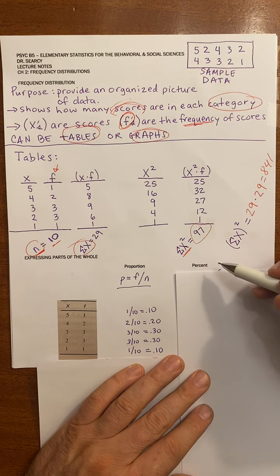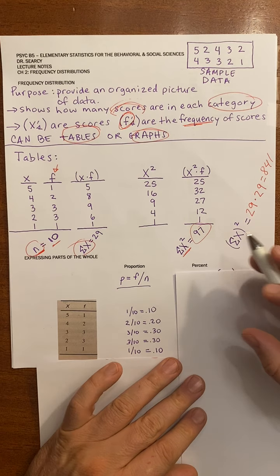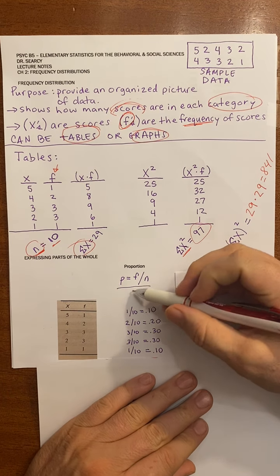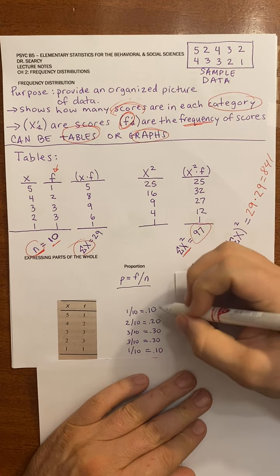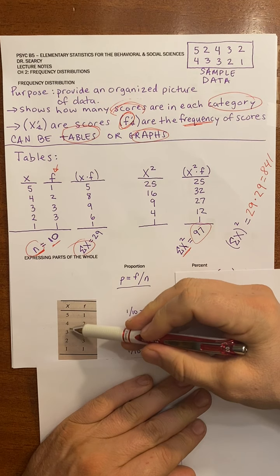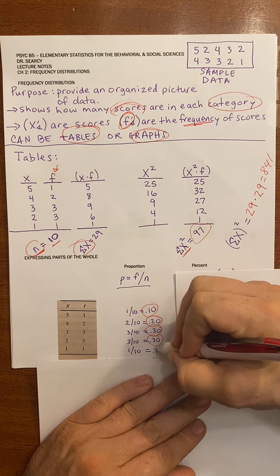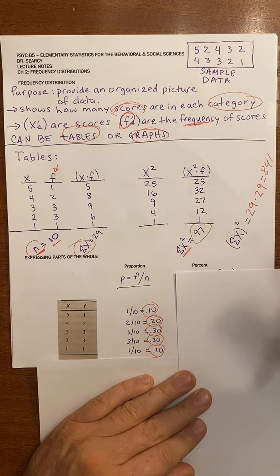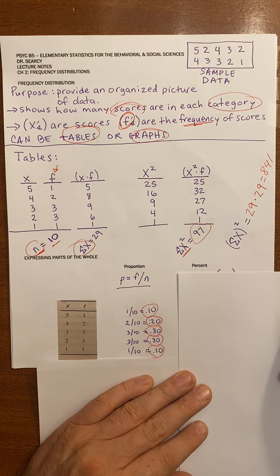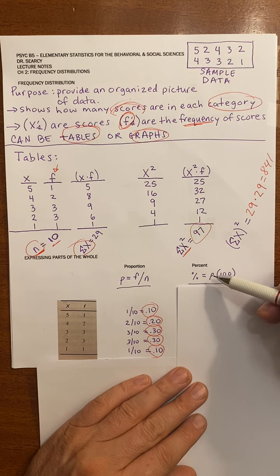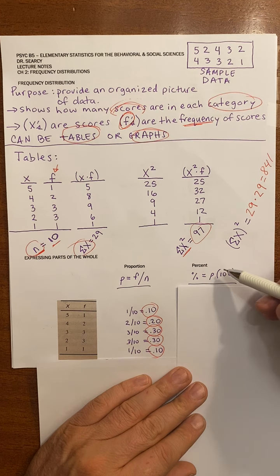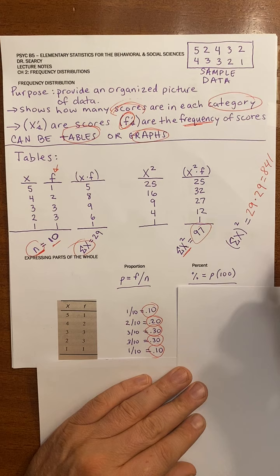Basically, in order to calculate percent, we first have to know what proportion is, right? Remember, for each individual row, we have a specific proportion that we're talking about. All we would do with percent is take that proportion that we've calculated and multiply it by 100.